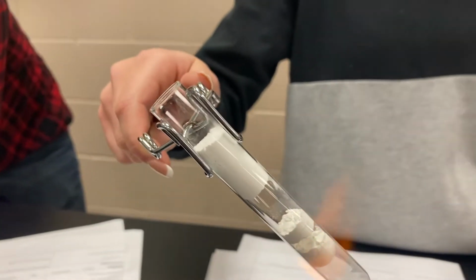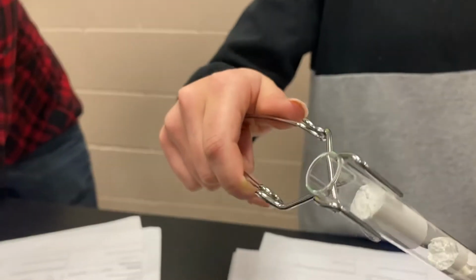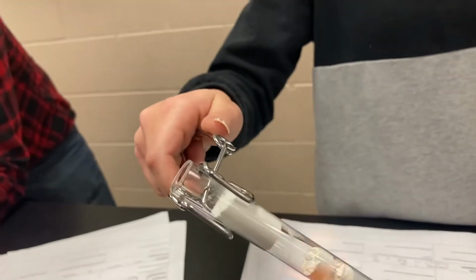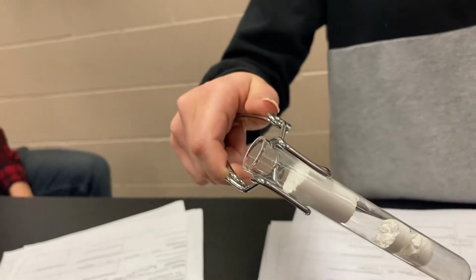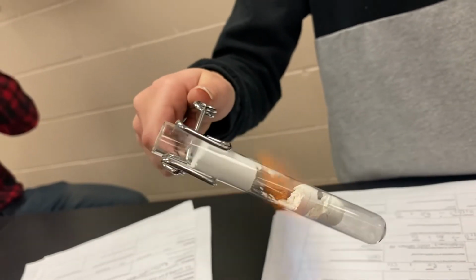Near the mouth of the test tube, it might be hard to see, we can typically see water condensation, and it's not obvious. I can see a little bit of it right in there, some water condensation.